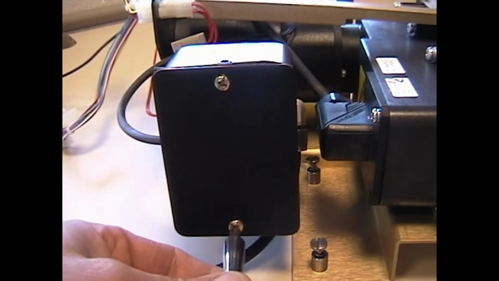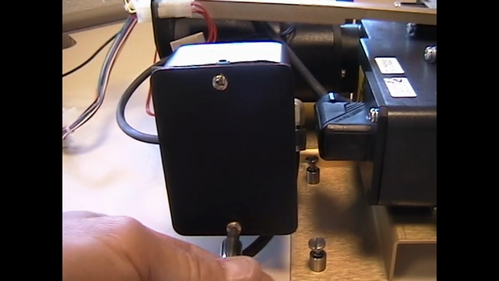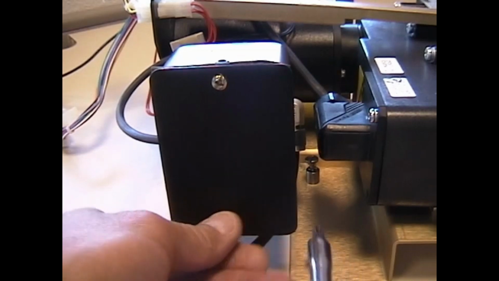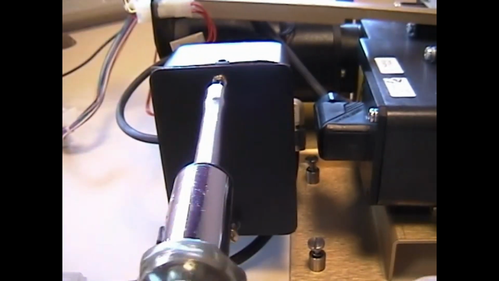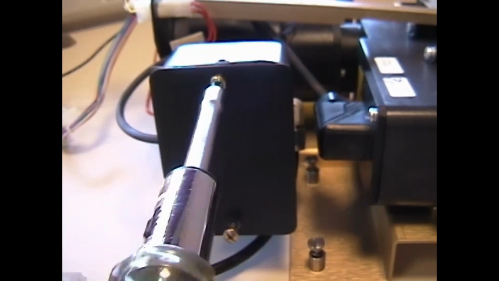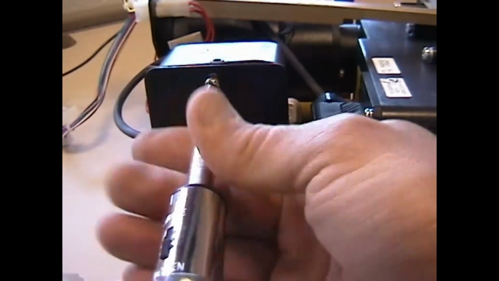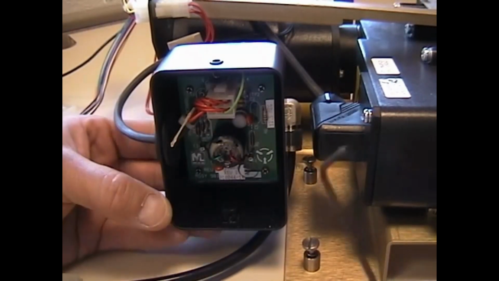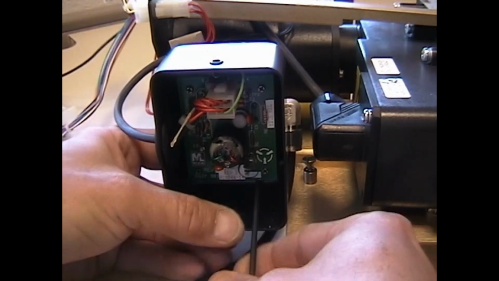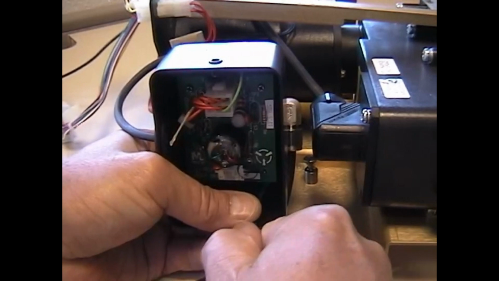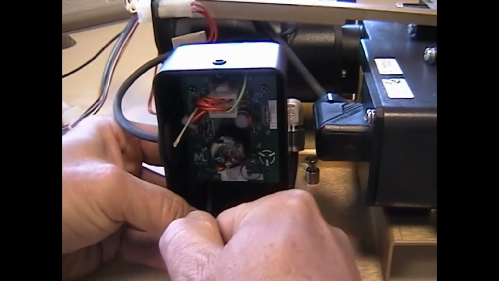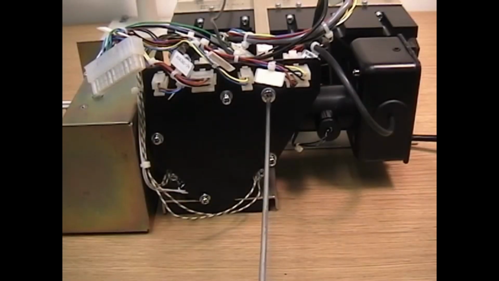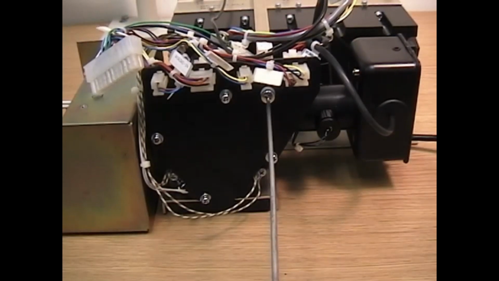To gain access to the detector assembly, remove the 2 screws from the housing cover. An Allen wrench is also handy here for prying the detector board loose from its retainers. To gain access to the PMT housing, we must first separate the halves of the optical bench.